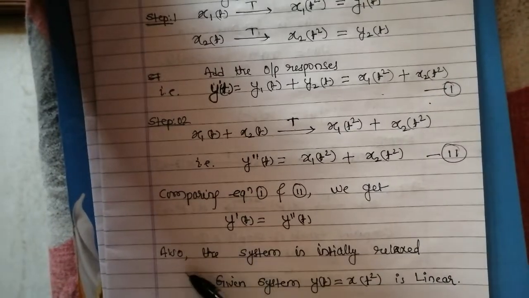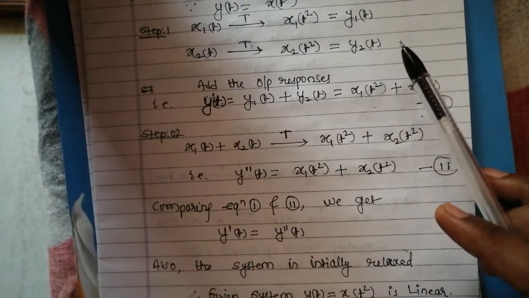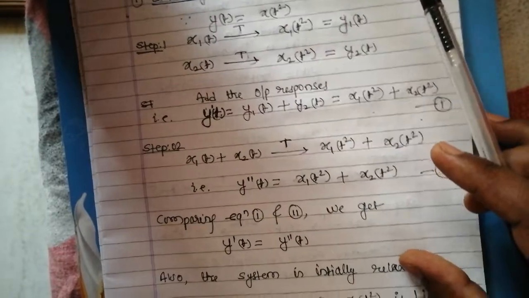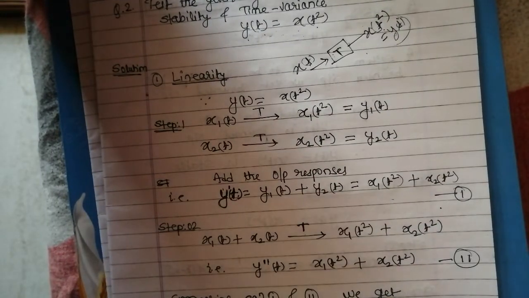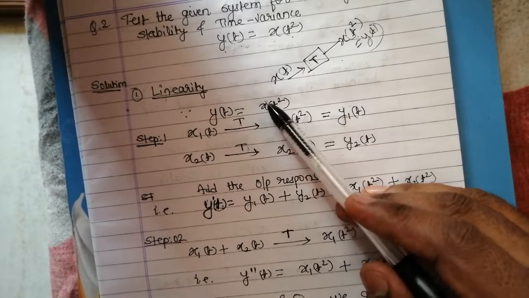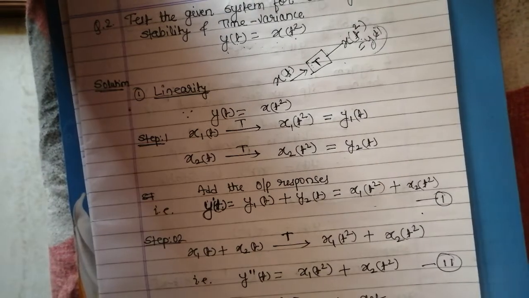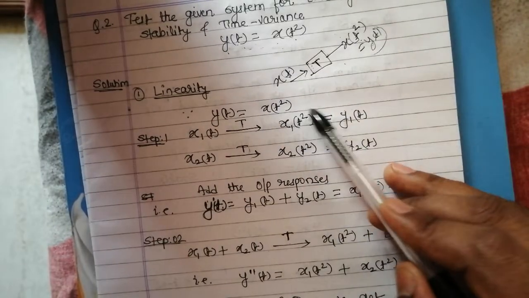Also, the system must be initially relaxed. What is the meaning of initially relaxed? As we discussed in our last video, to identify whether the given system is linear, the first step is to identify whether the given system is initially relaxed or not. For that, we assume x of t as the input to be 0, and if it makes y of t also 0, then the system is said to be initially relaxed. So here you can see that along with this there is nothing else.